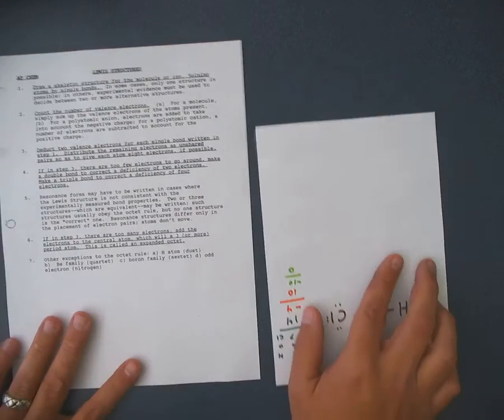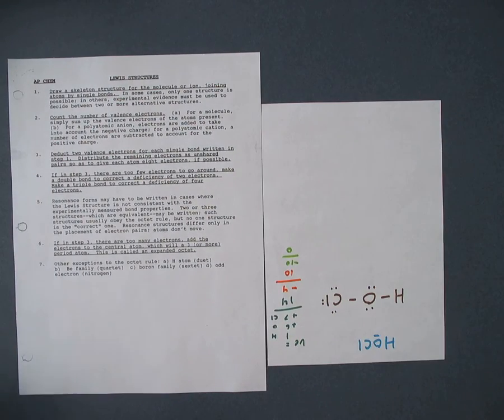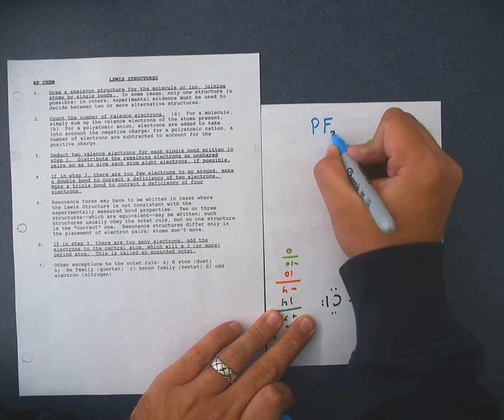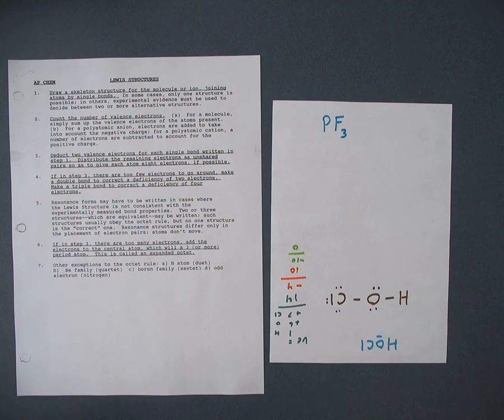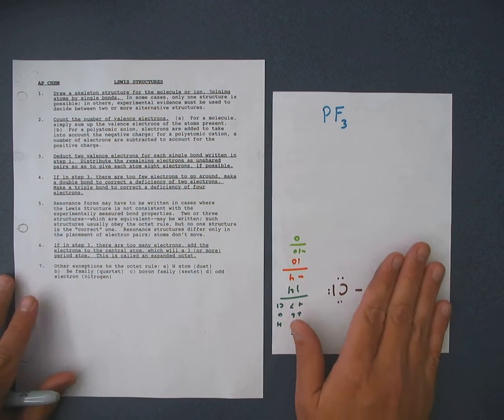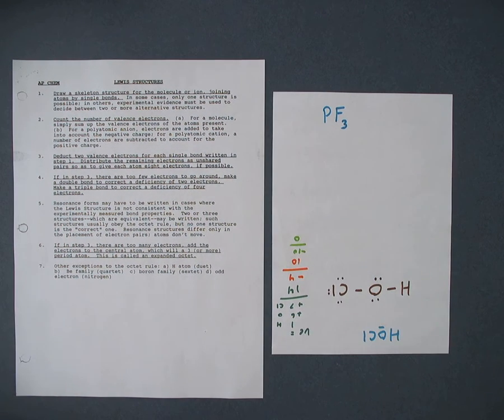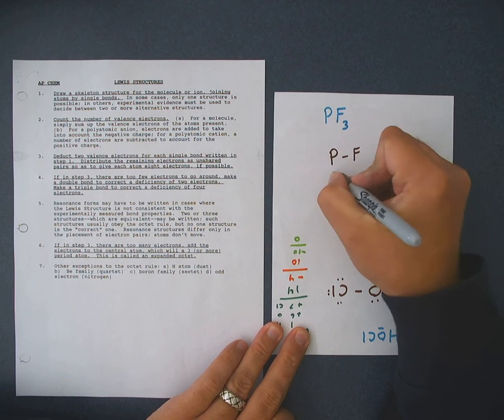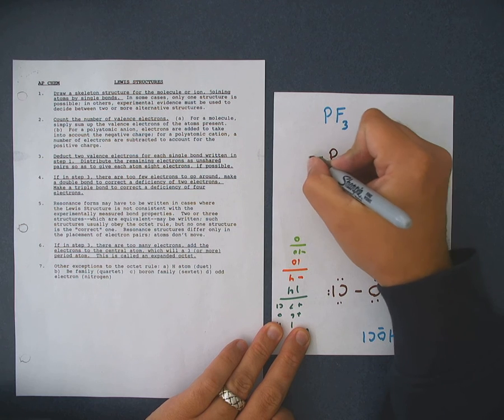Okay, let me flip this over. Let's do another one. Let's try the compound PF3. What if we wanted to do PF3? Well, you can just assume, as we're drawing these Lewis structures, that the first element is the central element, when we do the first step where we connect these with single bonds. So I'm going to put a P in the middle with 3 fluorines around it.